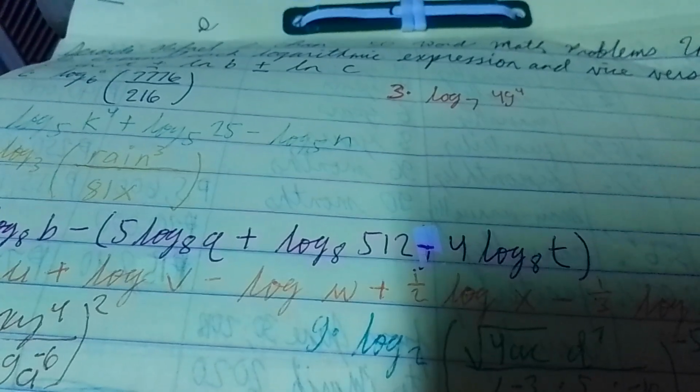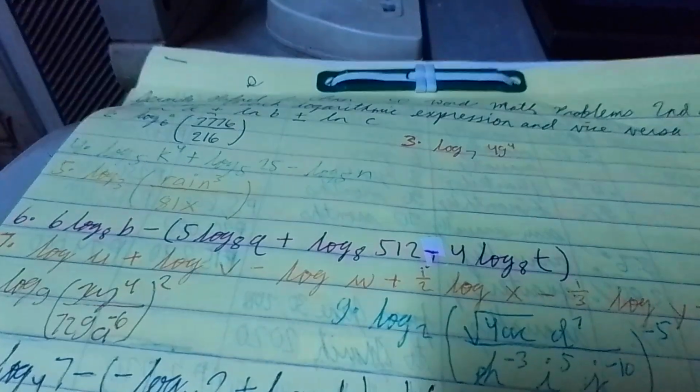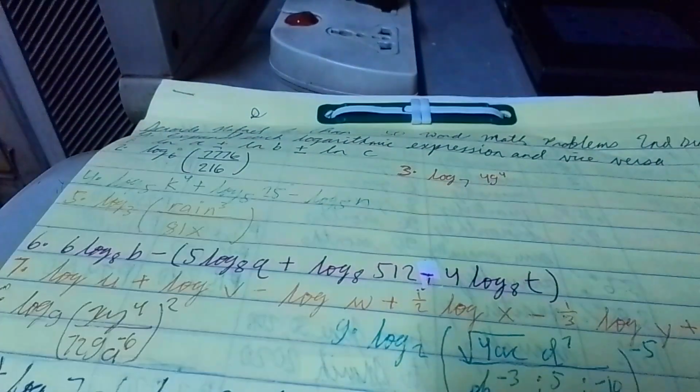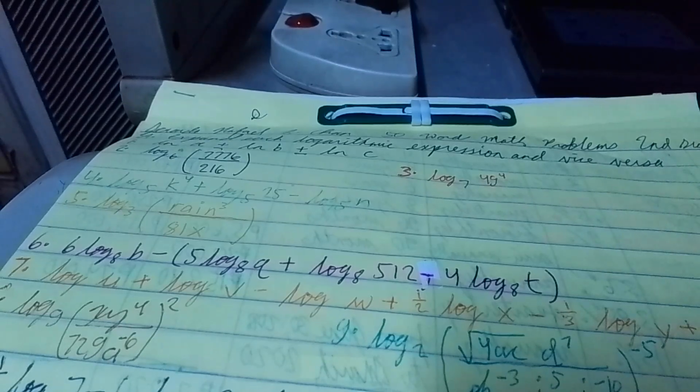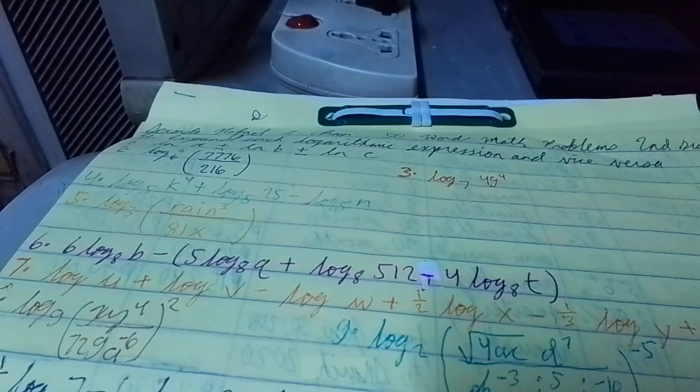Number 6. We have 6 times log base 8 of b minus, oh, this is already the plot twist now. Because as you can see, everything's already in parentheses. So you have minus 5 times log base 8 of q plus log base 8 of 512 minus 4 times log base 8 of t.